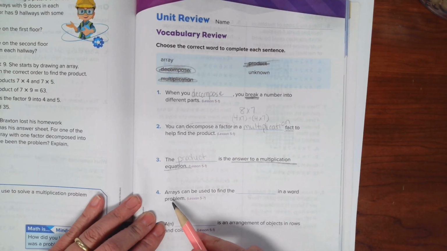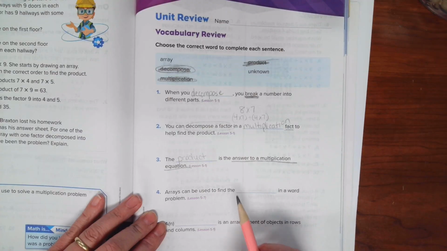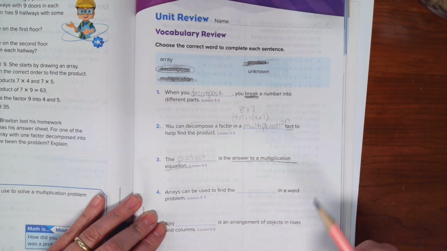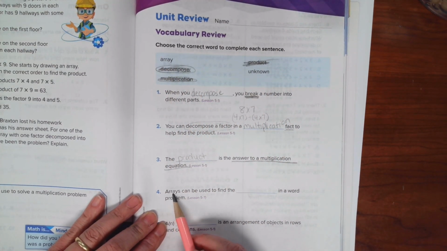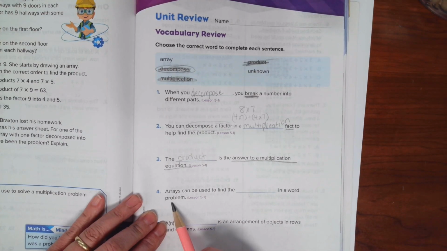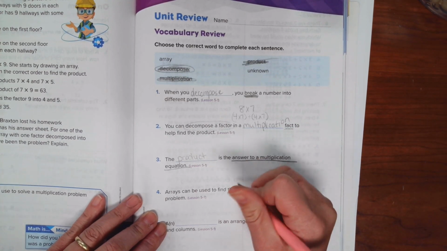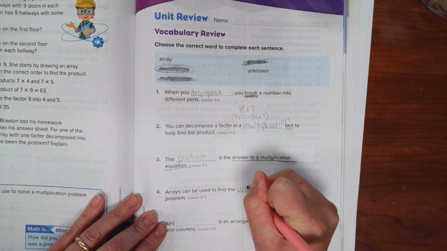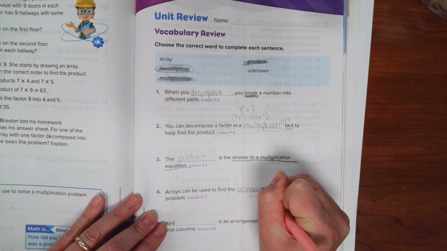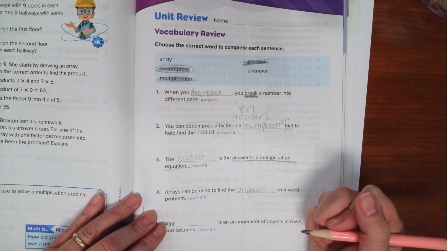Arrays can be used to find the blank in a word problem. We've got 2 words left, array and unknown. Arrays can be used to find the array in a word problem? No. Arrays can be used to find the unknown in a word problem? Yes. Remember, our unknown is just what we are solving for. It's what we're used to as a question mark, but we can put a letter or symbol in there.